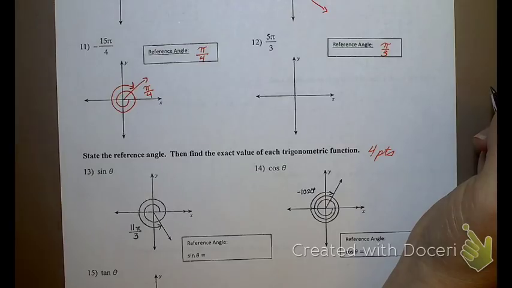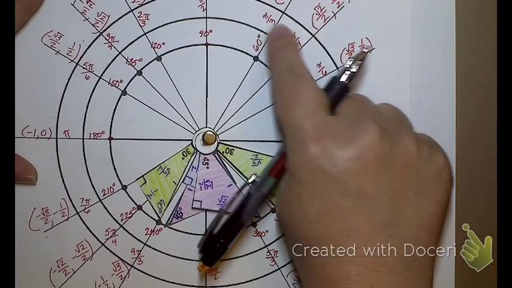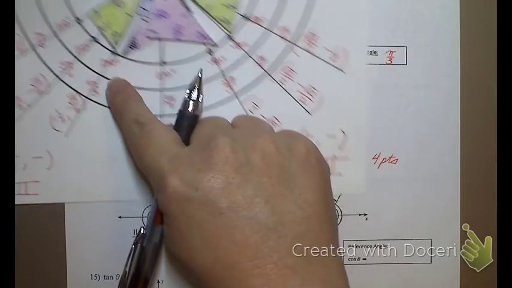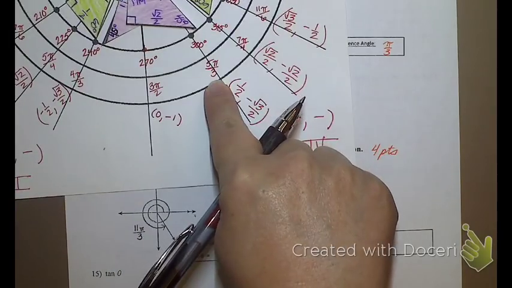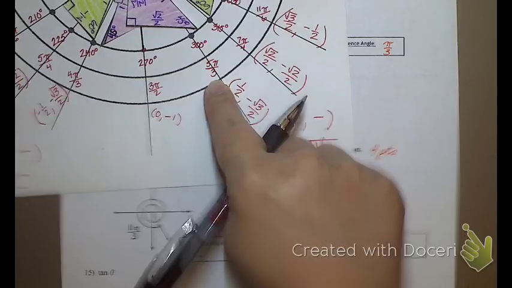Okay. 5 pi over 3. Well, pi over 3 is 60 degrees, so if I count by the pi over 3's, I think 5 pi over 3 is actually a value on my unit circle. So what quadrant is that terminal side in? Fourth quadrant.